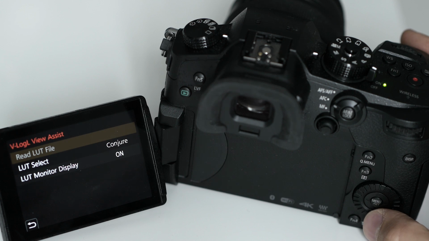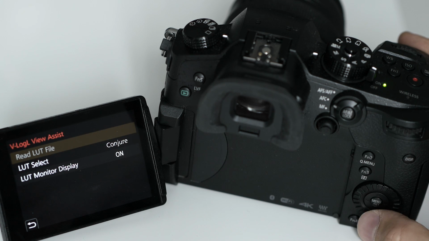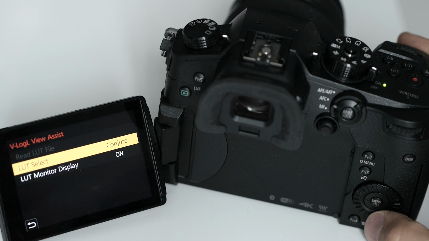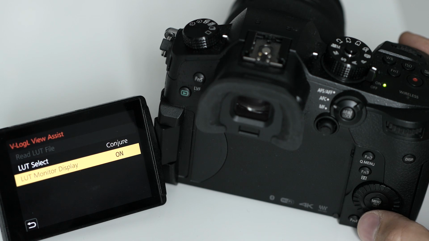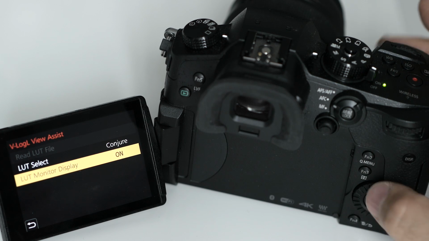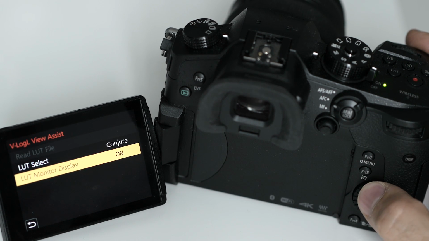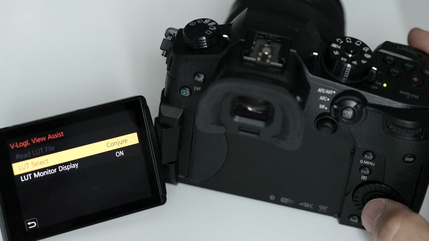When you step into the Vlog View Assist, you'll find three sub-menus. The first one is to read a LUT file. We will step into that process later on. Then you'll have the LUT selector. In that case, I'm using a LUT that I renamed myself, so do not focus on that. And finally, the LUT monitor display that will enable or disable the selected LUT. Keep in mind that it will never affect your recorded file.